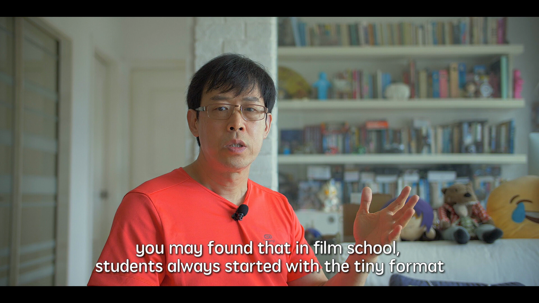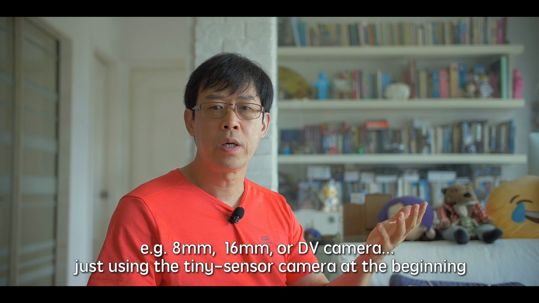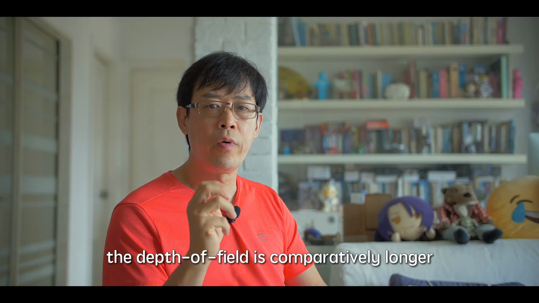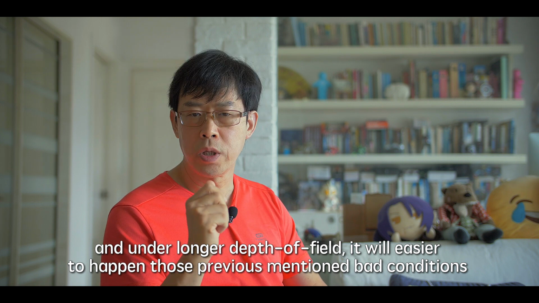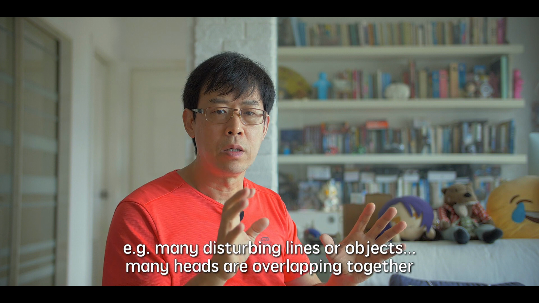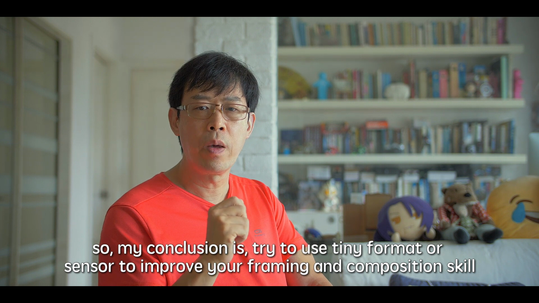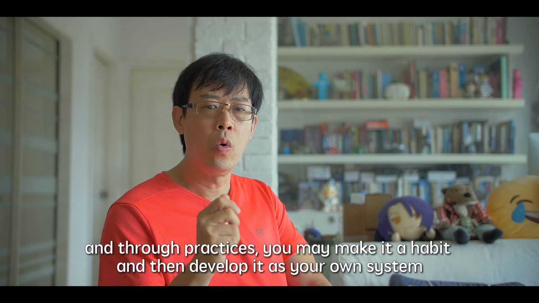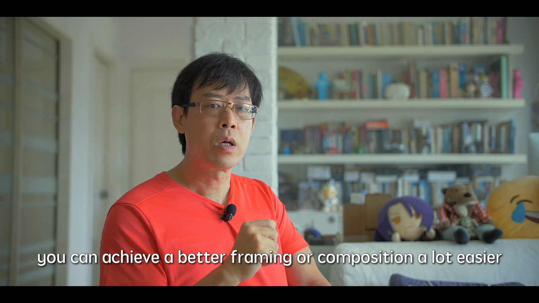You may find that in film school, students always start with tiny formats, for example, 8mm, 16mm or DV cameras, just using a tiny sensor camera at the beginning. The depth of field is comparatively longer, and under longer depth of field, it is easier for those previously mentioned bad conditions to happen. For example, many disturbing lines or objects, many heads overlapping together. So my conclusion is, try to use a tiny format or sensor to improve your framing and composition skill. And through practice, you may make it a habit and then develop it as your own system. And then when you come back to the bigger size formats, you can achieve better framing or composition a lot easier.